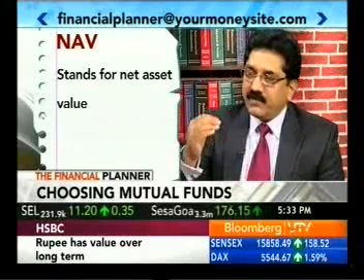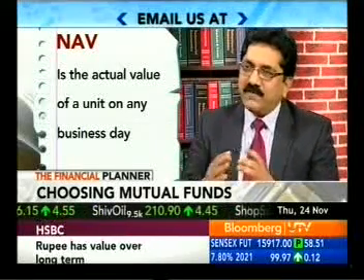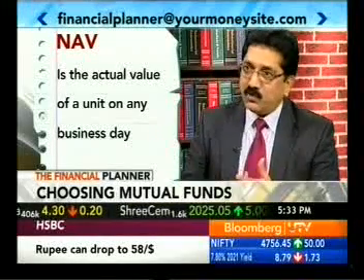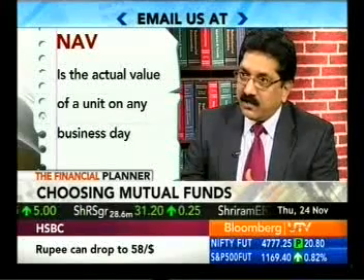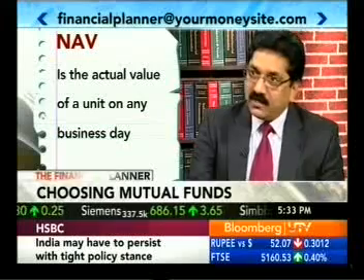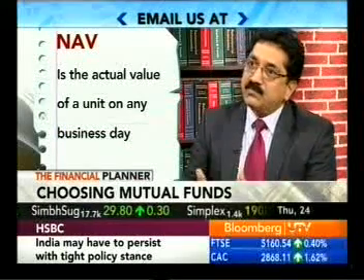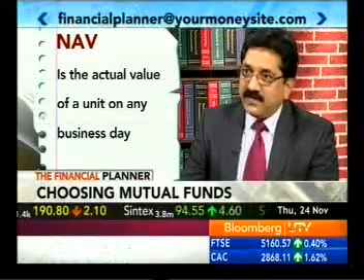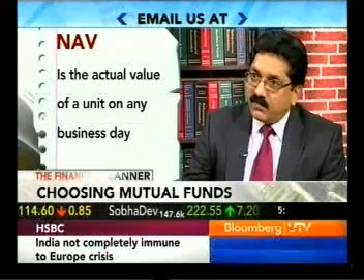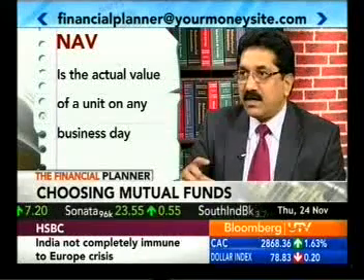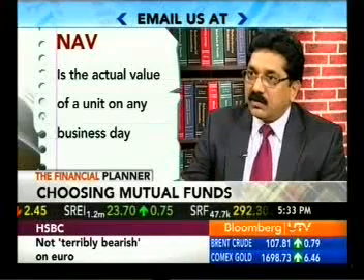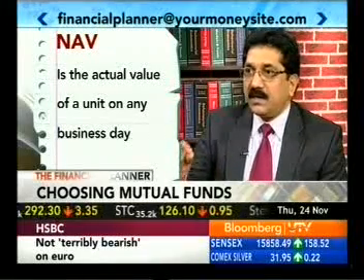And then when you value all the securities in the portfolio, you arrive at a number which is the market value of the total portfolio. To this amount, you add the current assets of the mutual fund. There could be securities you have sold and you still have to receive the money, so that is added here. What you reduce from that is the current liabilities and the provision for expenses. You have management fees and other expenses also. The amount derived after that is divided by the number of units outstanding. For example, if this amount is 10 crore and the number of units outstanding is 1 crore, the NAV per unit is going to be 10 rupees.